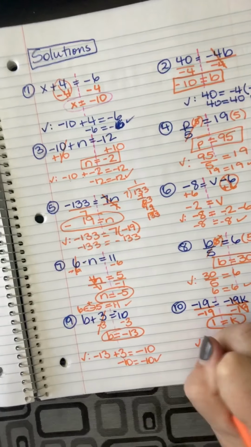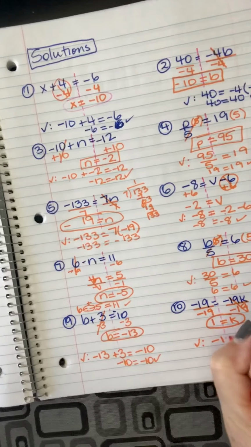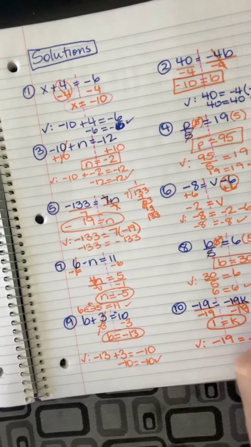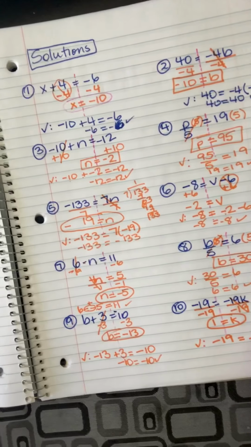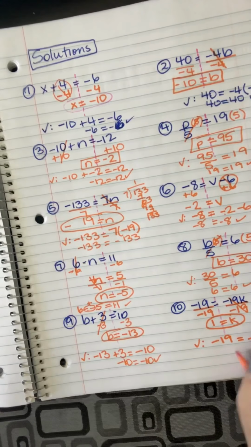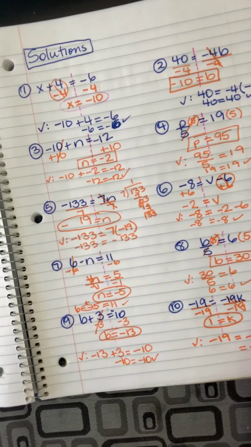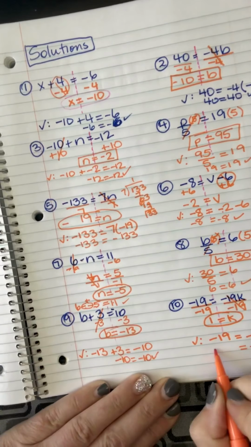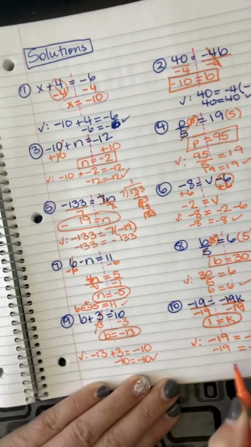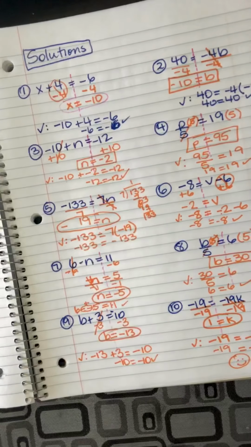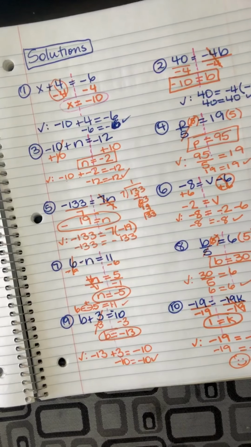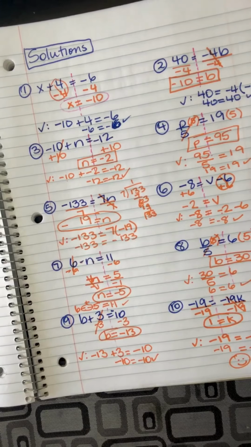And the check will be, is negative 19 the same as negative 19 times k? K is 1. Negative 19 times 1, of course, is still negative 19, the same as the left side. So we are good. All right, hope that sheet went well for you. Remember, you can rewind or fast forward at any time.